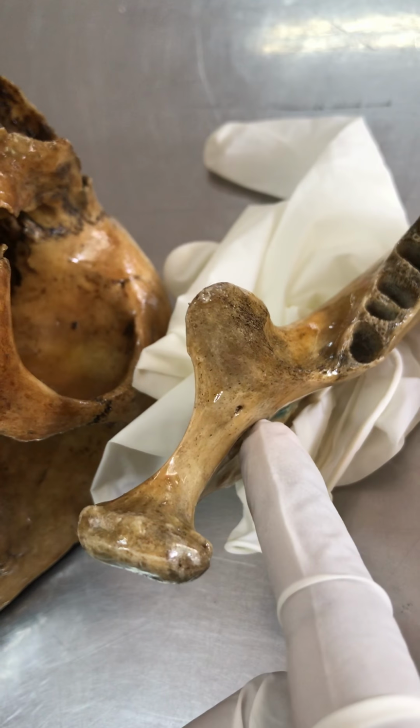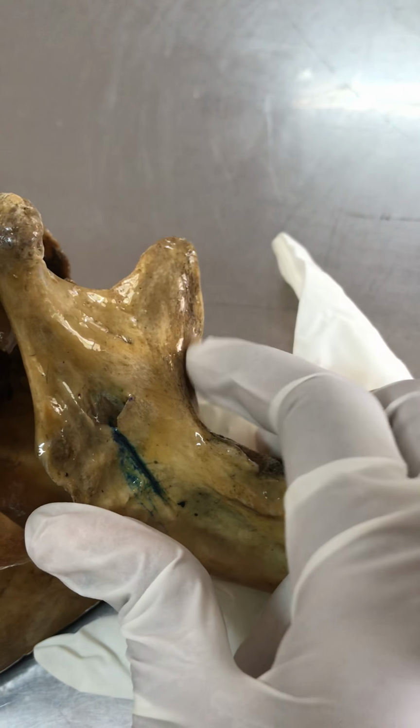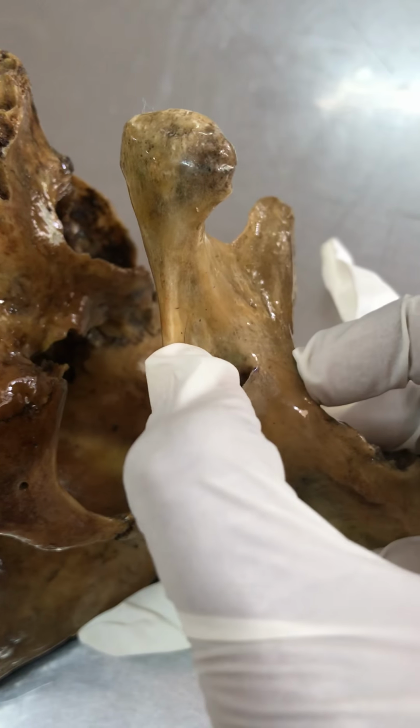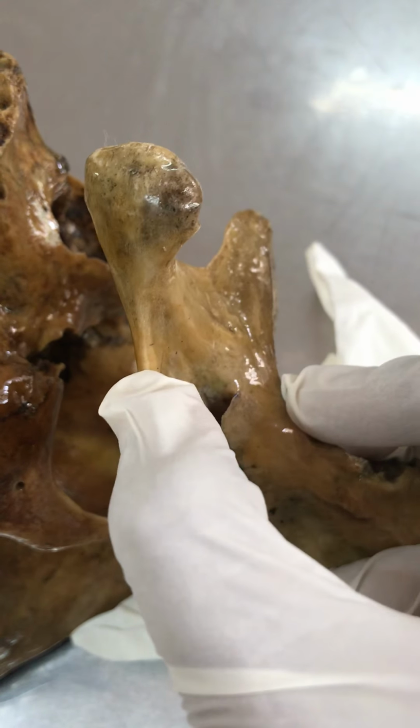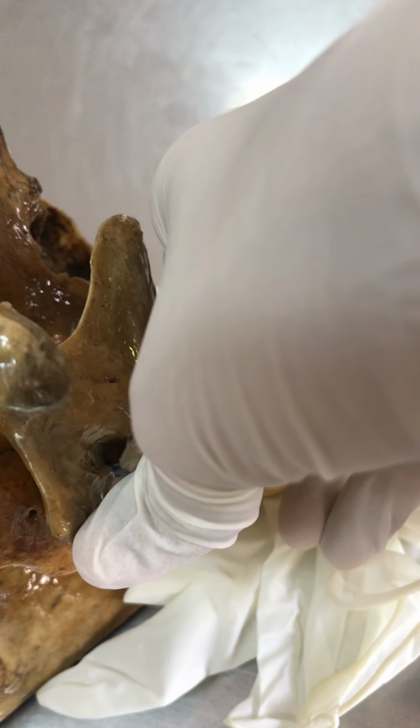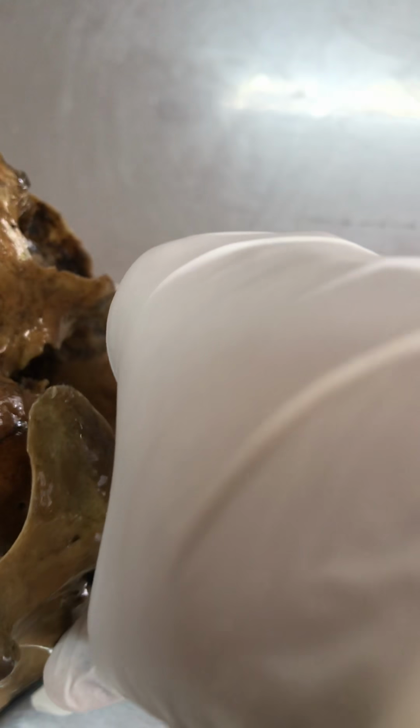Next ligament is spine of the sphenoid to lingula, you should write. But the next ligament is stylomandibular ligament. This everybody knows, from the apex of the styloid process to the posterior border of the ramus of the mandible. This is the ramus, and this is the anterior border, and this is the posterior border. Posterior border of the ramus of the mandible, it comes exactly near the angle, right? This is about the stylomandibular ligament.